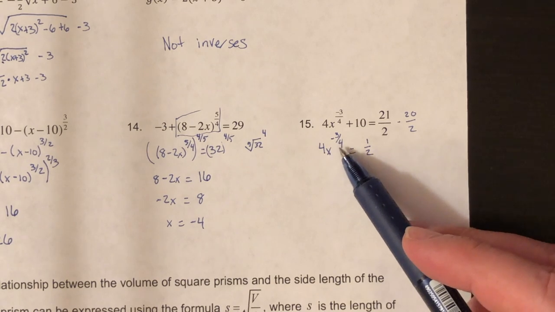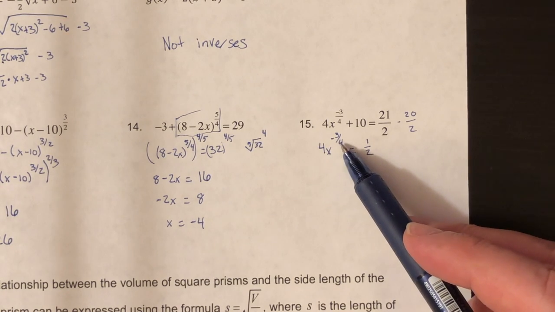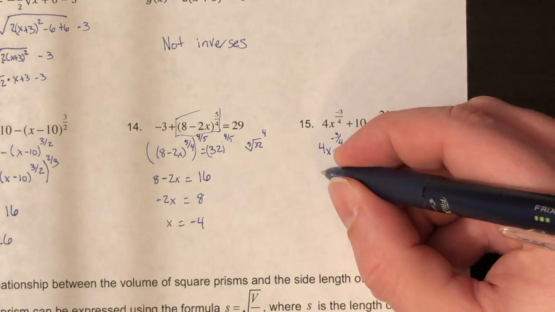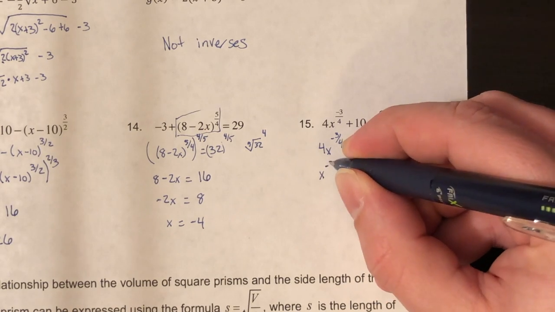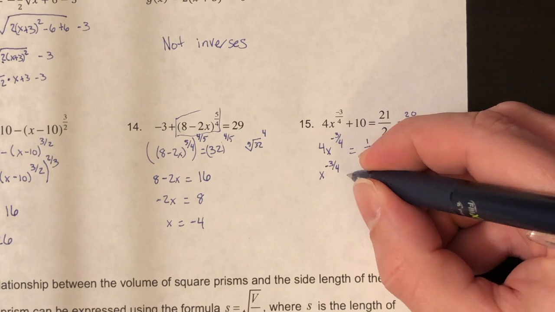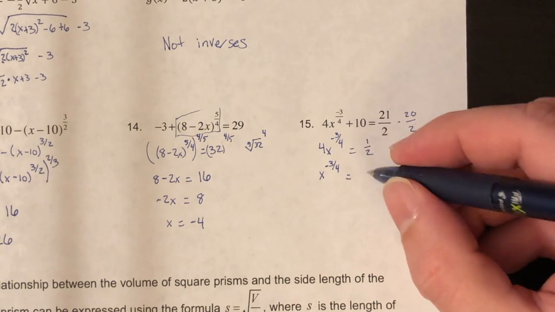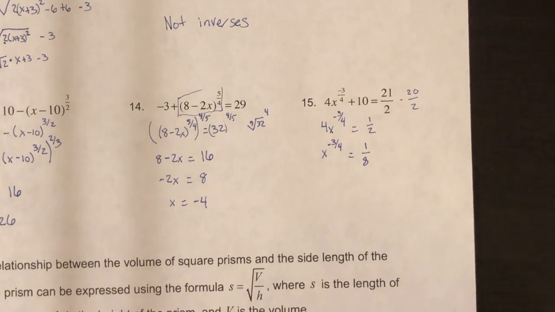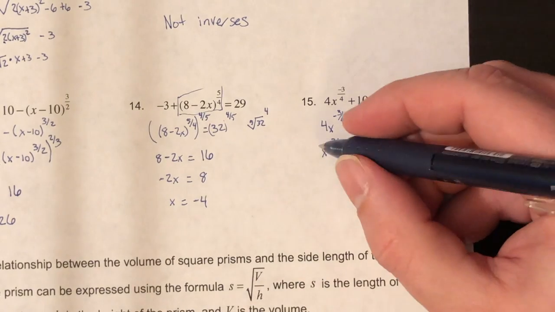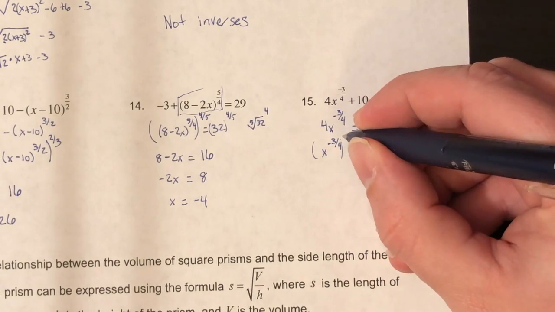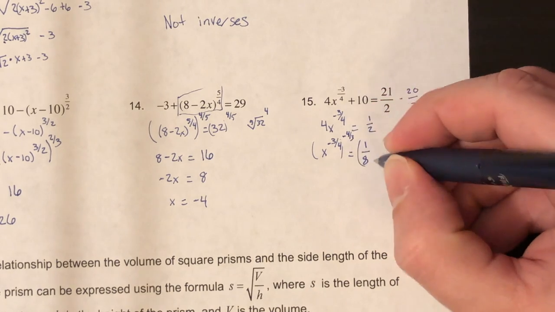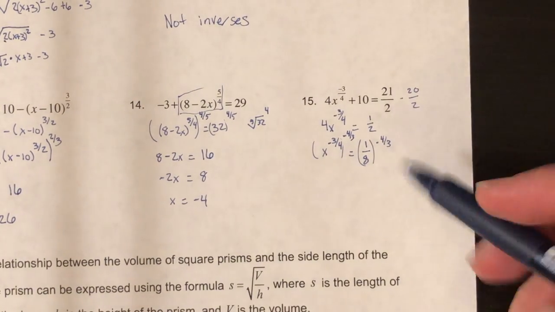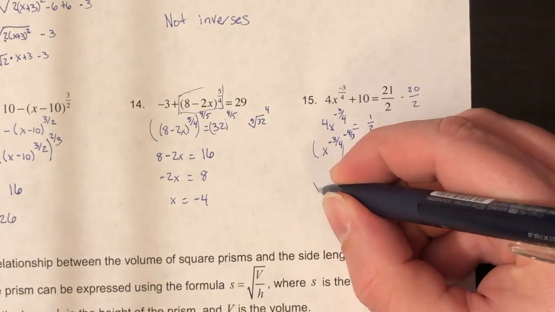Now, the only thing that's being put to this power is the x. The 4 is not. So I need to divide both sides by 4. So I have x to the power of negative 3/4 equals 1/2 divided by 4 is going to be 1/8. And then I raise both sides to a power of negative 4/3. Left side will give me just x.